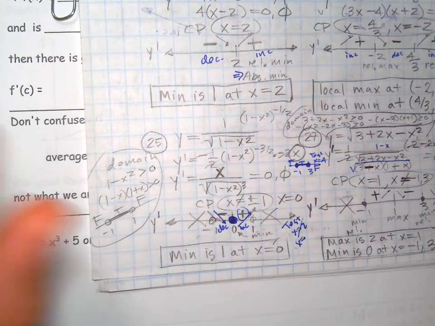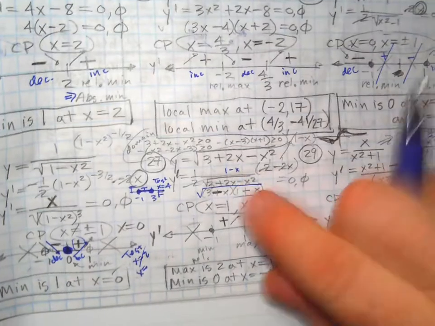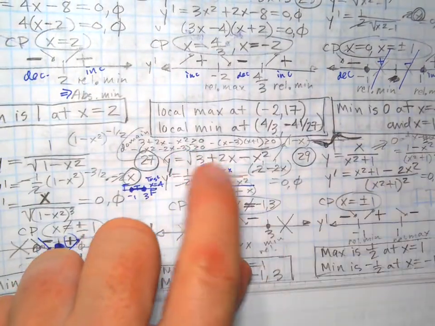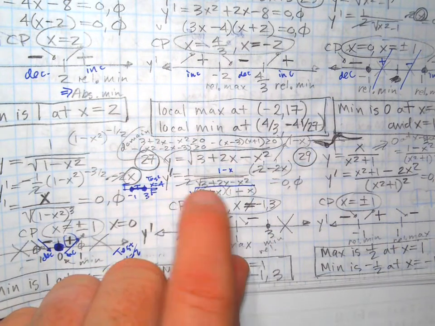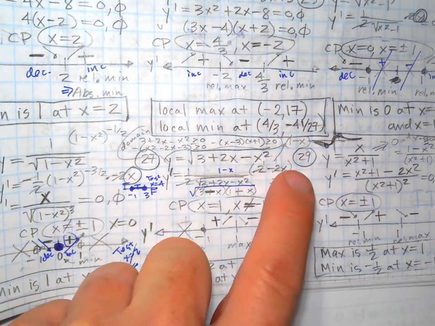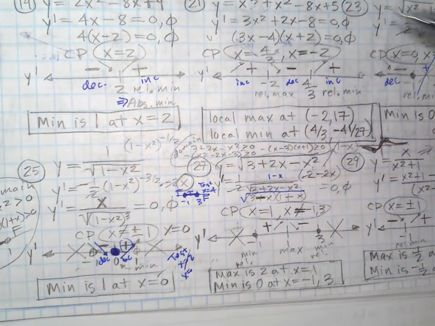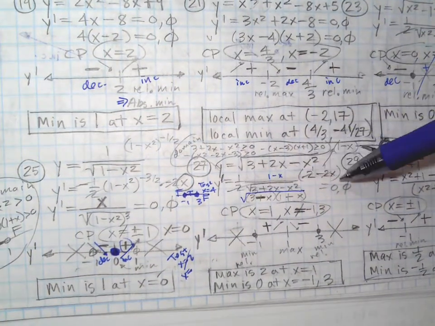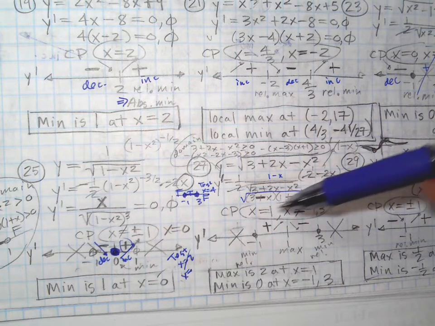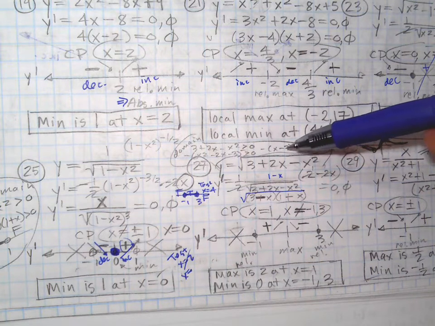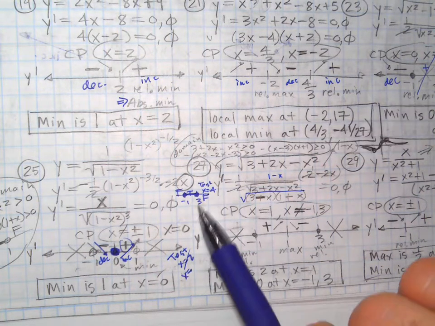So that's 25. 27 has domain issues because it's a square root. So you want to make sure the inside is always positive. I'm trying to find my work here. But if you take the derivative, set equals 0 and undefined, you get these critical points. Now, where's my work for my domain? So x equal, I should have a line. Oh, there it is. There's my line check for this.